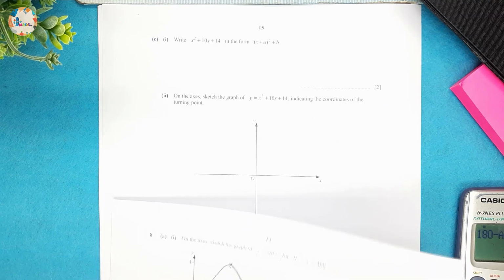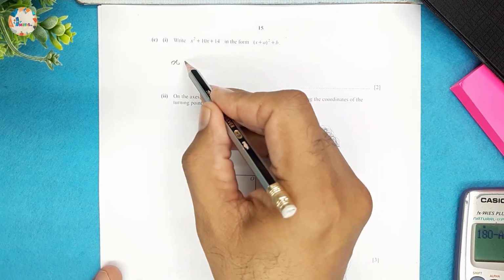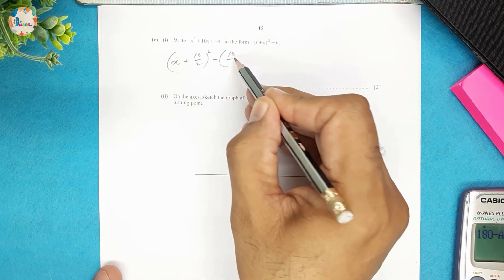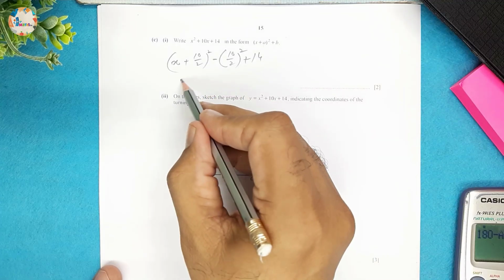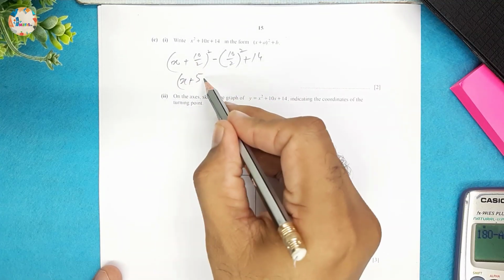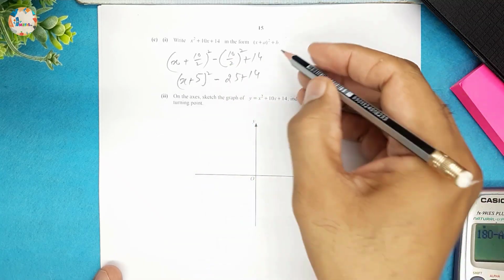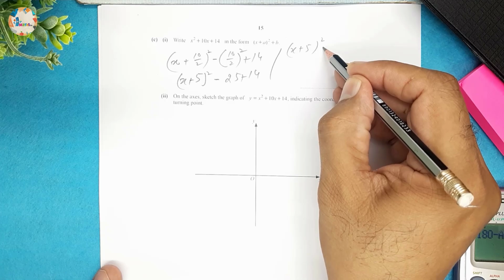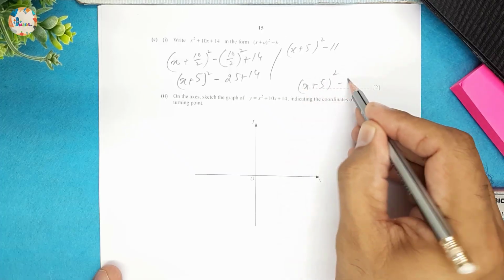Now part C, write this equation in completed square form. The easiest way is this: x, copy the sign, and this will be 10 over 2, all squared, and minus (10 over 2) squared, and this tail we can attach over here. Further, 10 over 2 will be 5 squared, and minus 5 squared will be minus 25 plus 14. So we can write this as (x plus 5) squared minus 11. This will be our answer.